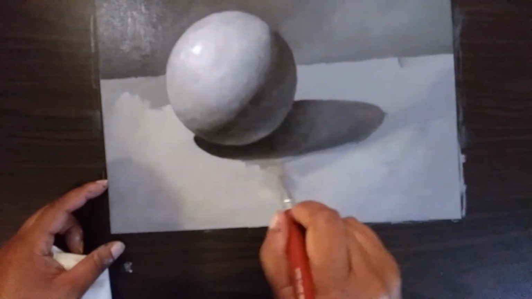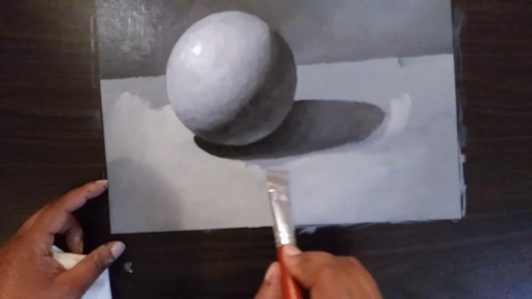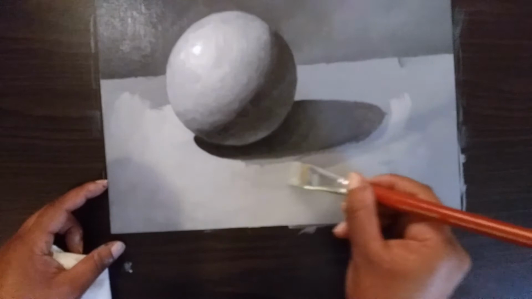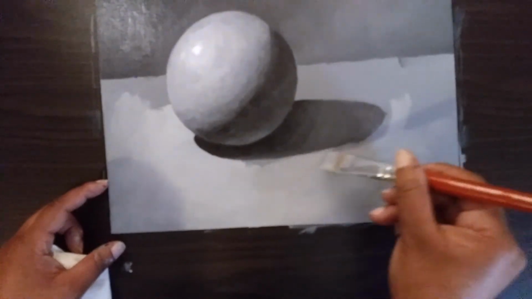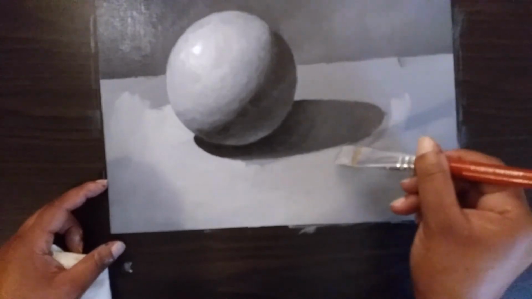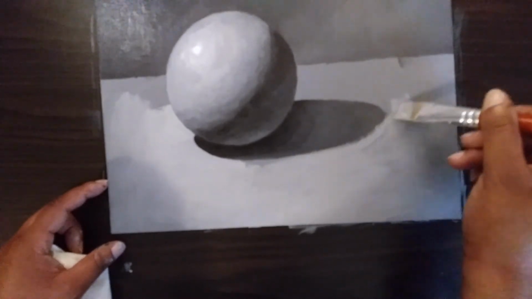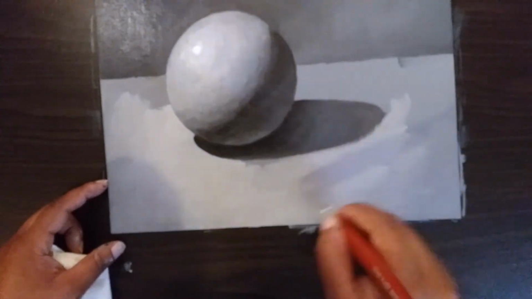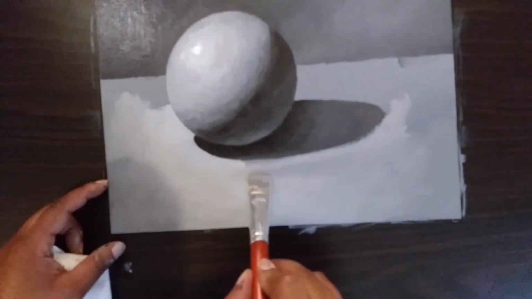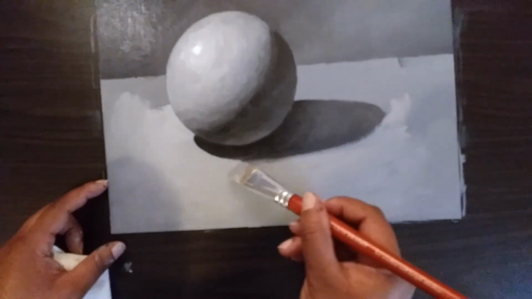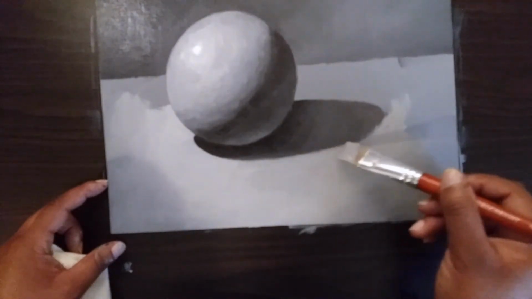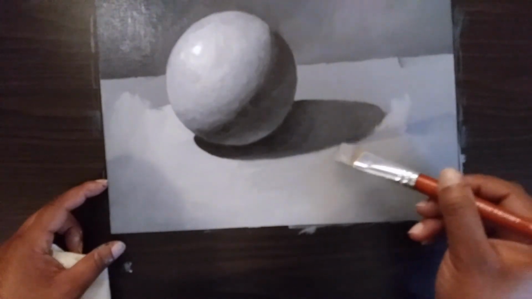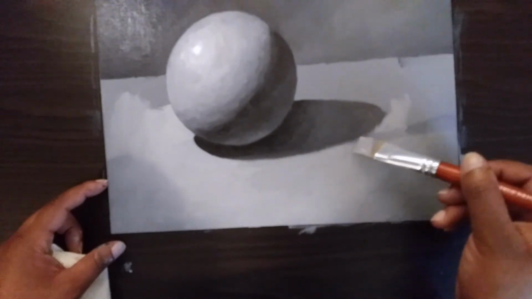I really want, and probably just more scumbling than anything, but I don't want these edges to be harsh. I know they're dry, so I can't really go in and blend them because they're completely dry. But I'm just going to scumble over them.